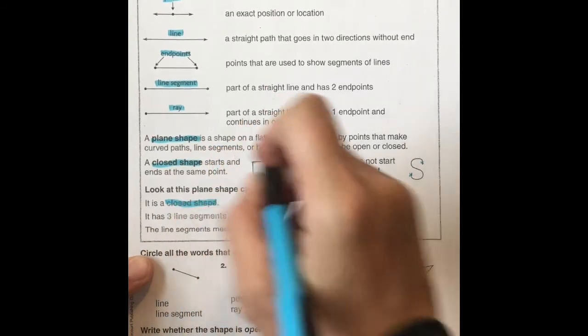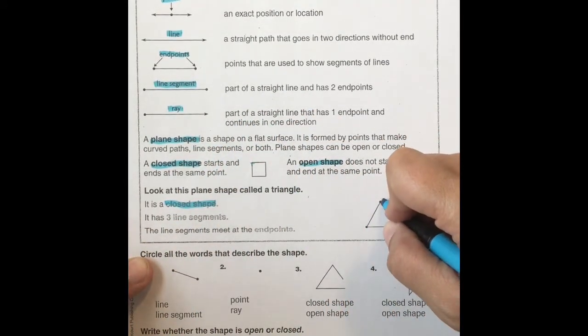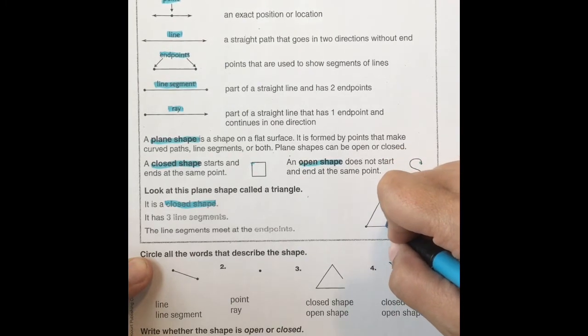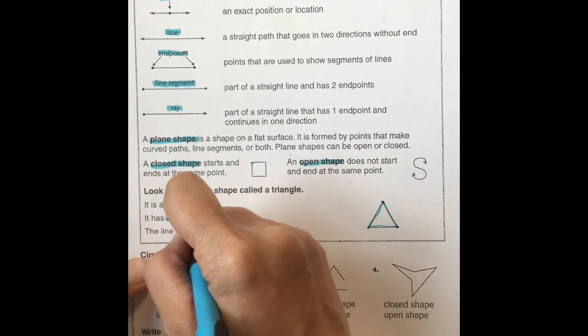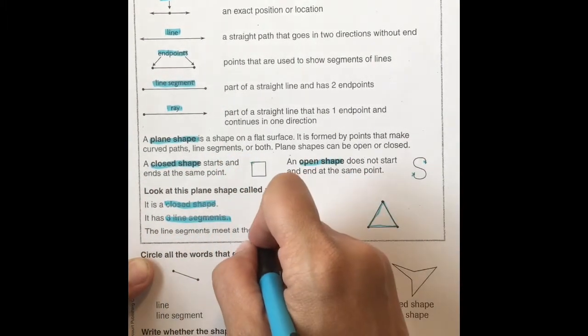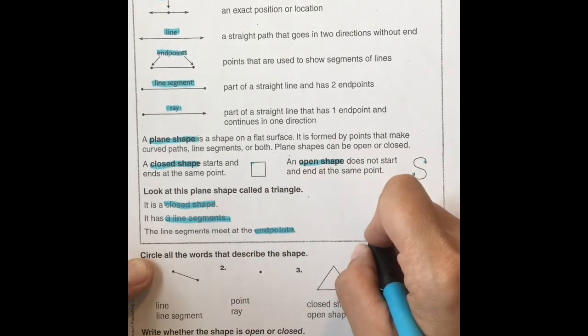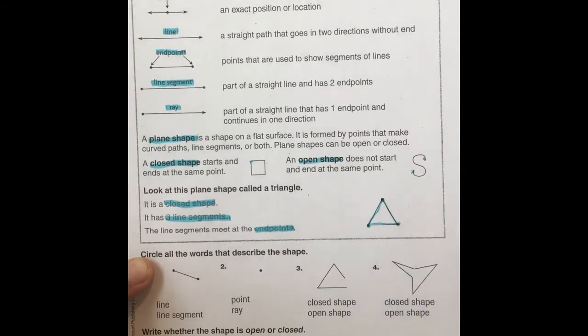So looking at this triangle, it is a closed shape. Would you agree with that, right? It's closed. It has three line segments, meaning 1, 2, 3 line segments. And the line segments meet with endpoints. Right? Here's an endpoint, here's an endpoint, and here's an endpoint.